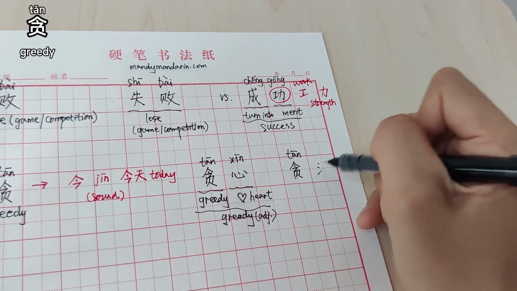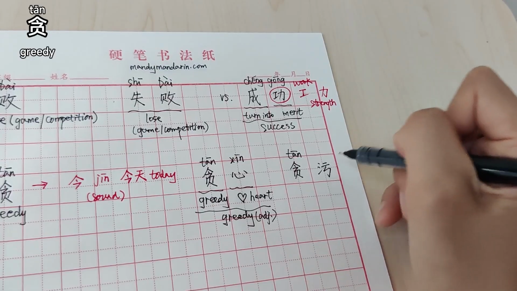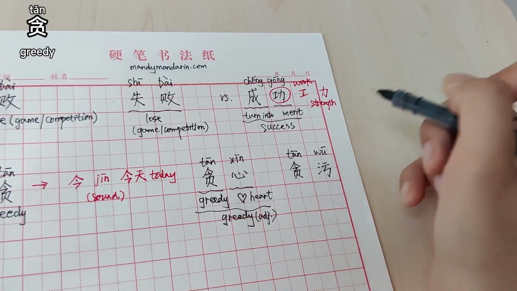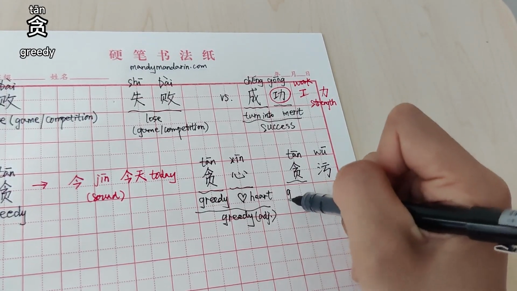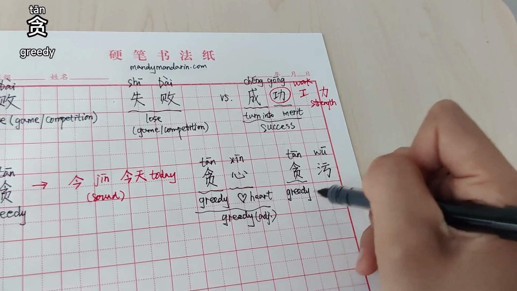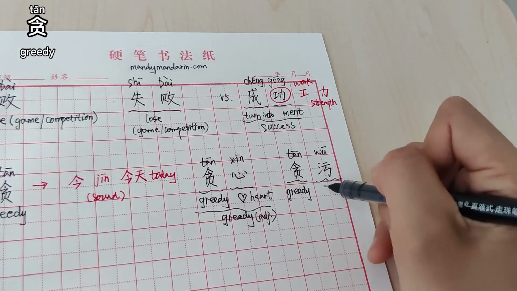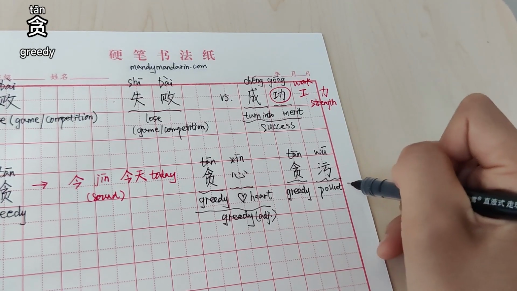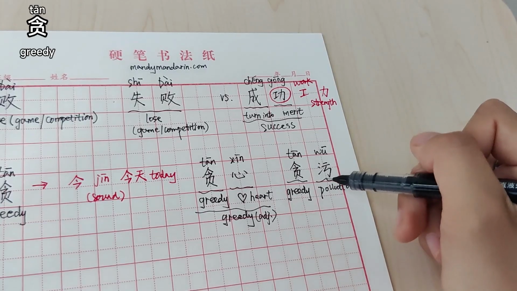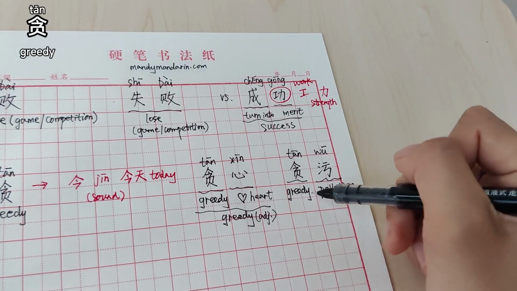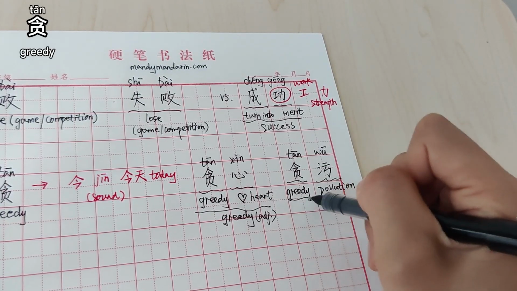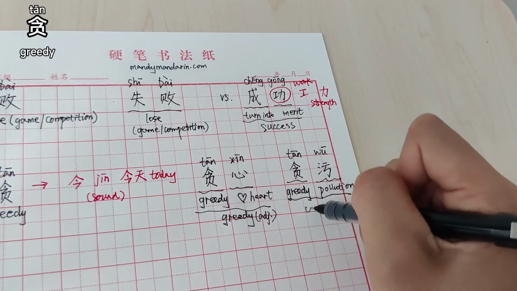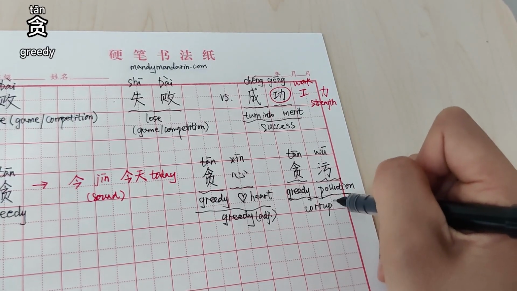And the next word, 贪污. 贪, it means greedy. And 污, it means pollution or polluted. So greedy and pollution, it makes corruption.